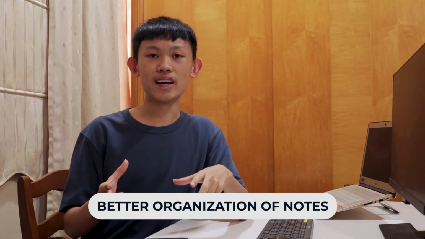The third pro of the iPad is better organization of your notes. With everything being digital, it's easier to organize the notes, it's easier to find your notes, and you also have the option to back up your notes as well. There are two main popular note-taking apps on the iPad, which are GoodNotes and Notability. Both of these apps provide a good organization system. GoodNotes does this by the folder system, and Notability does it by divider system.